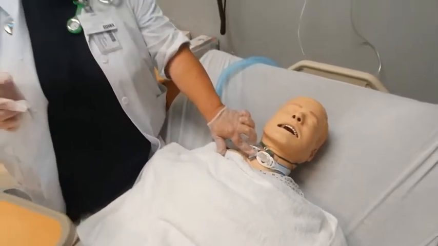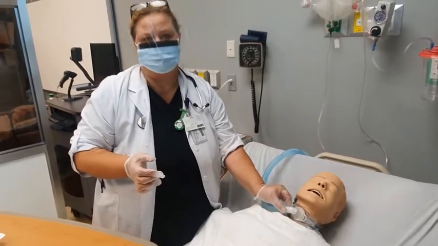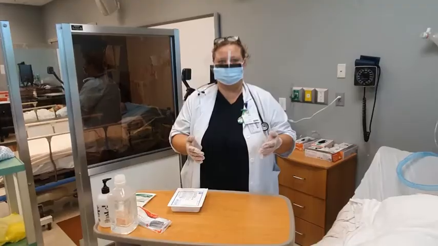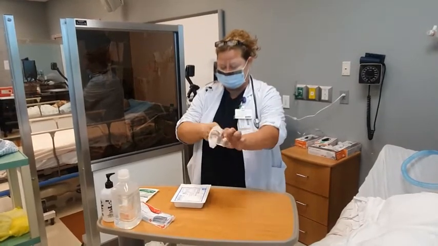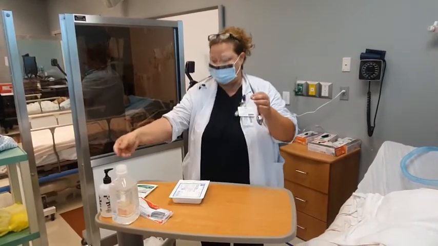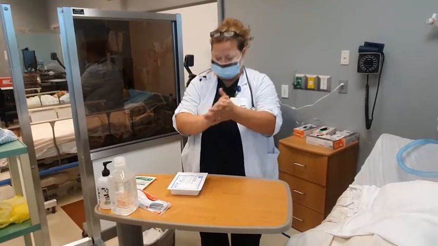And reapply their oxygen source. Make sure that you reapply the oxygen source. That is very, very important in the trach. Okay, we're going to remove our gloves and wash our hands, and open the Sterile Trach Care kit, setting aside our sterile gloves.